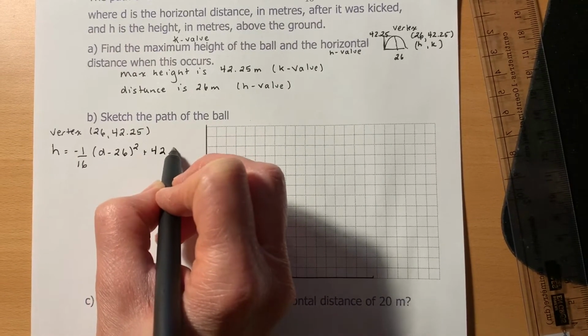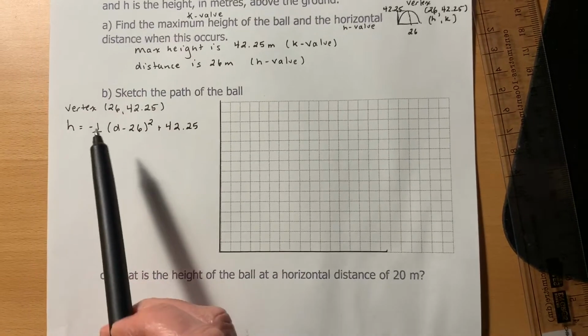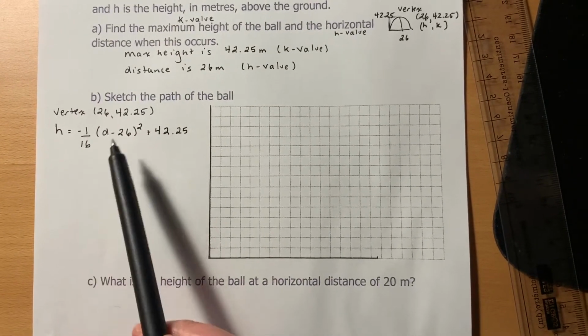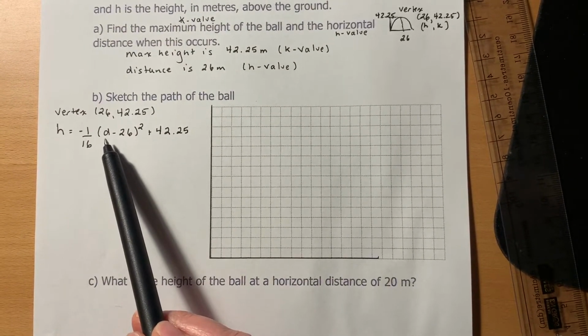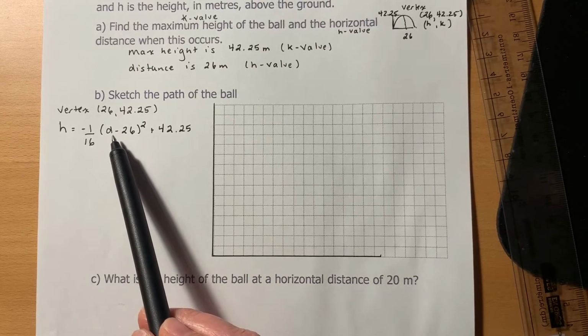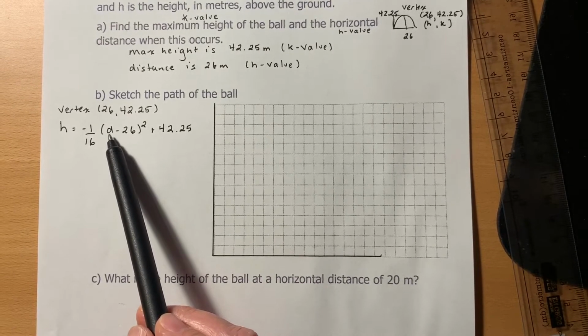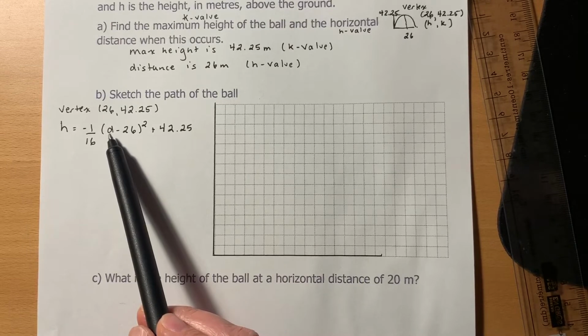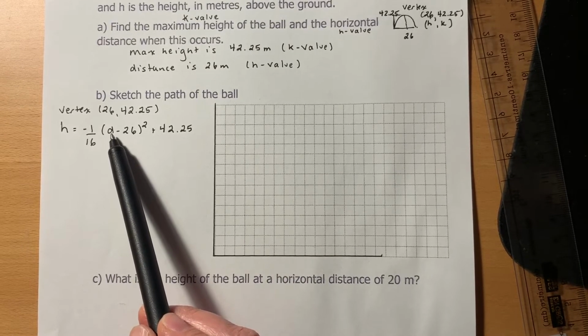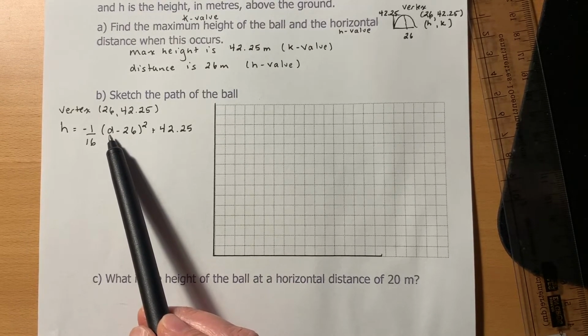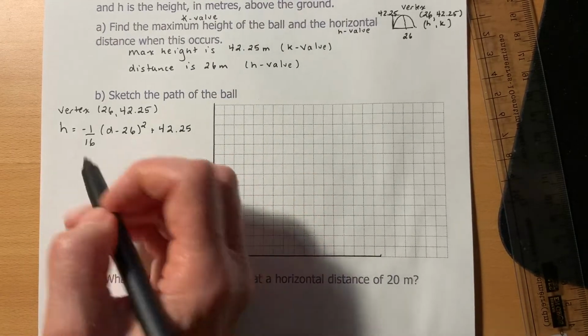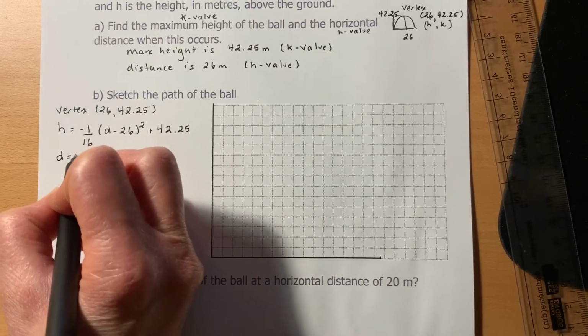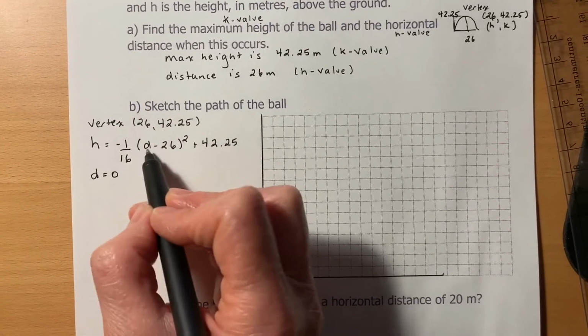I need a starting point, keeping in mind this is the height of the ball and this is the distance the ball is from the player. A good starting point would be when the distance is 0 meters from the player, in other words, when the ball is at the player's foot, because this is a soccer ball. So I'm going to figure out the height when the distance is 0. So I put 0 in here.